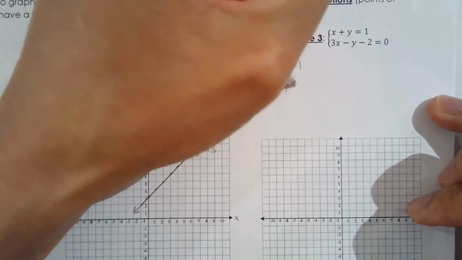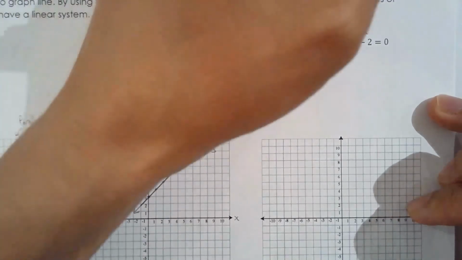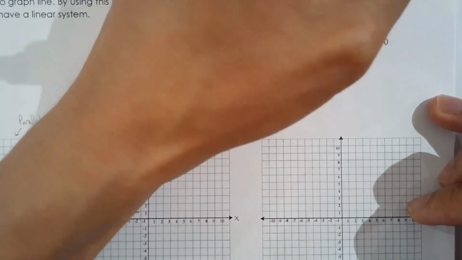So y equals minus x plus 1, and 3x minus y minus 2 equals 0.